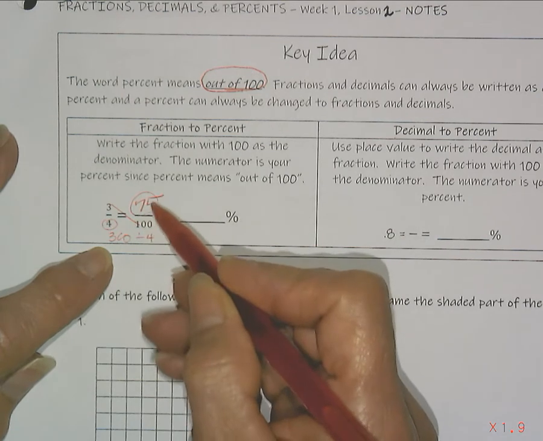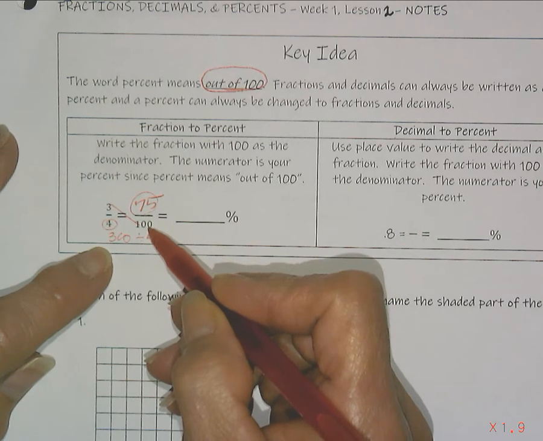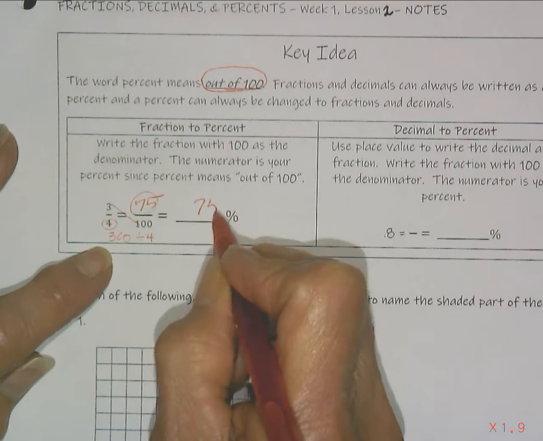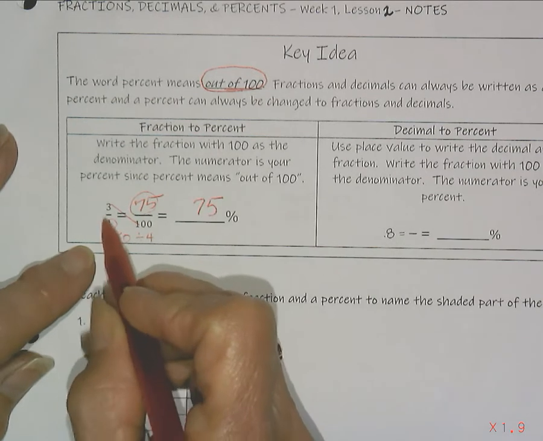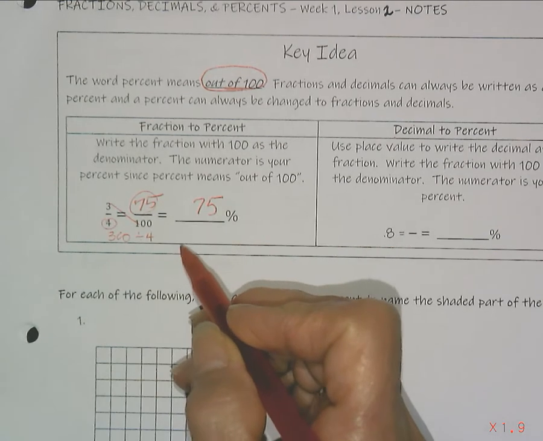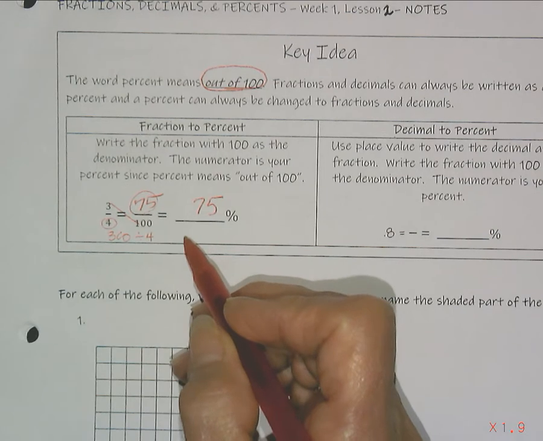So if you look at this fraction, how many parts do you have out of 100? 75. So that is your percentage. The fraction 3/4 is the same thing as 75%. And we'll do some more like that.